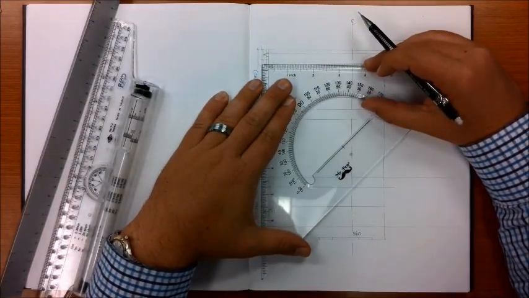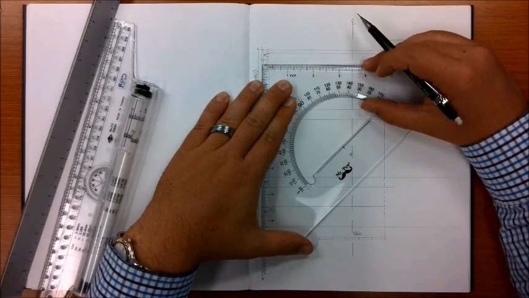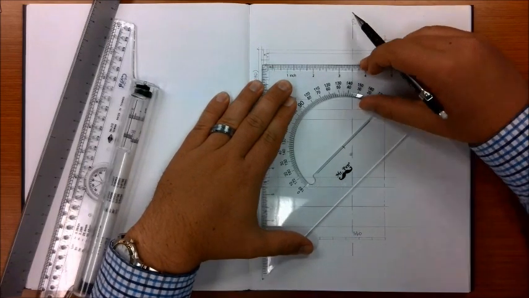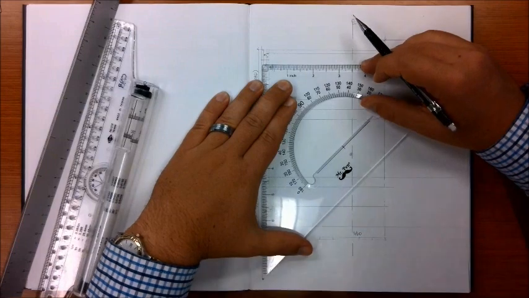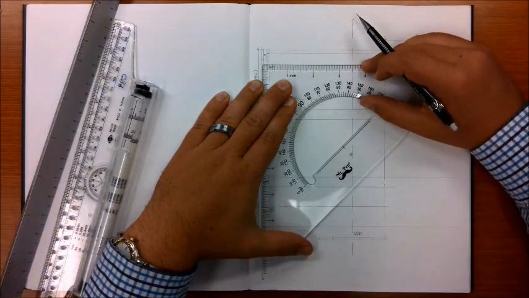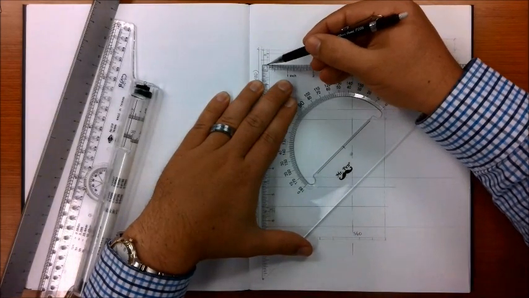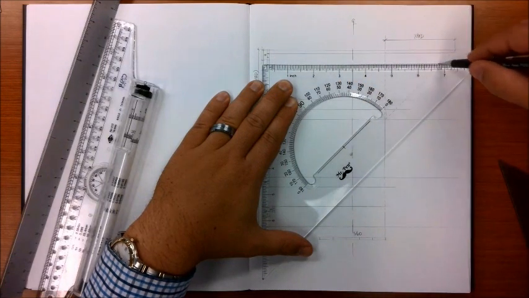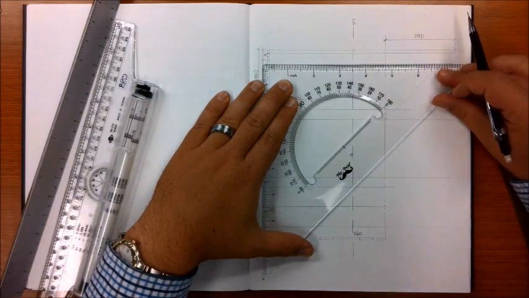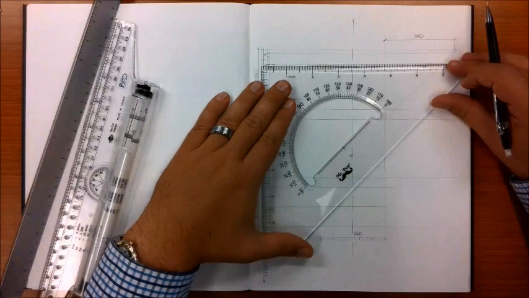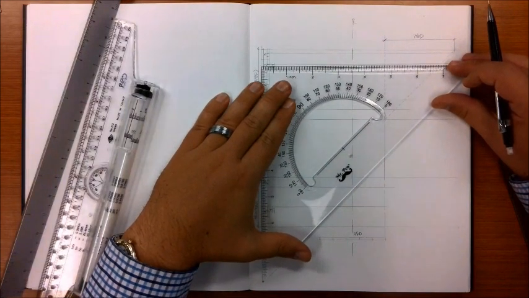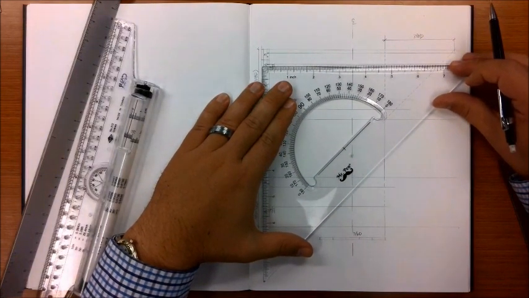So first, let's do that one with the 2 there. Make sure we are lined up on the side. Okay. And we're going to go down one of those thirds.